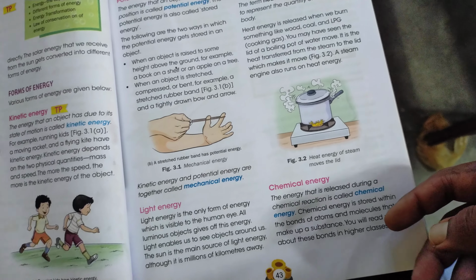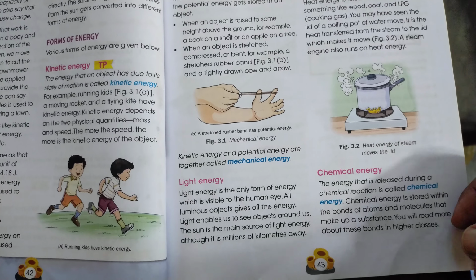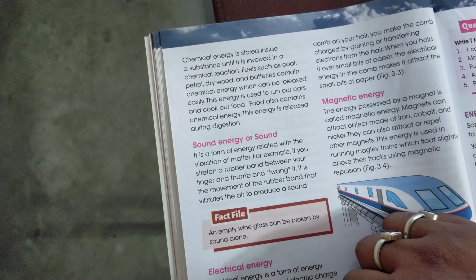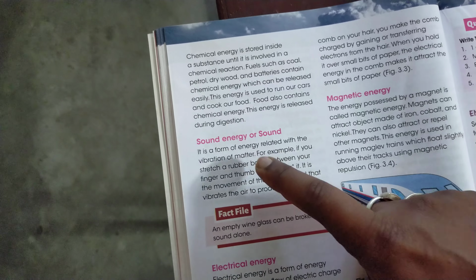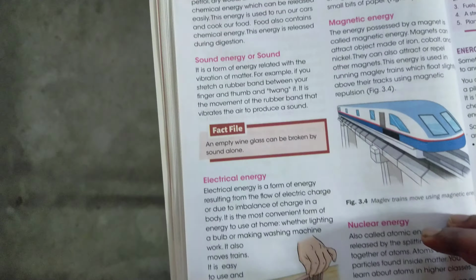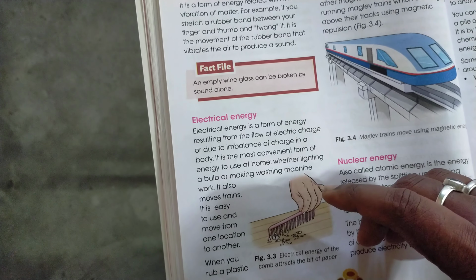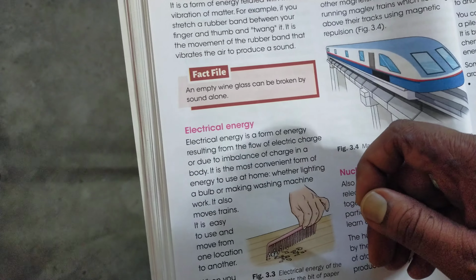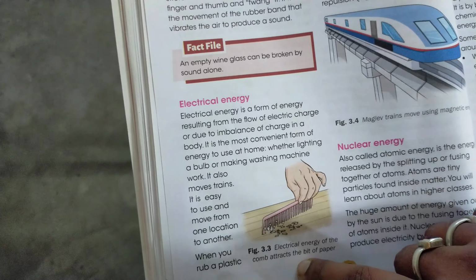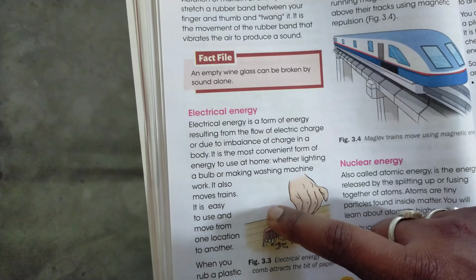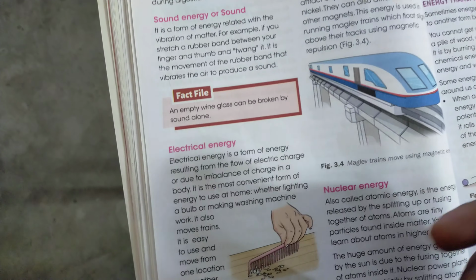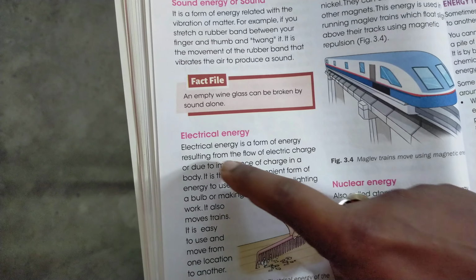Okay, I have given an example of lime, so that is also a chemical energy. Next we have sound energy, the energy which depends upon vibration of any object. Whenever any object vibrates, it produces sound, that is nothing but sound energy. Electrical energy is a form of energy which is formed due to flow of electric charge. Whenever any electric charge, either positive or negative, flows from one place to another, we say that there is a production of electrical energy, that is electricity. When electrons flow, they produce electricity, that is the electrical energy.